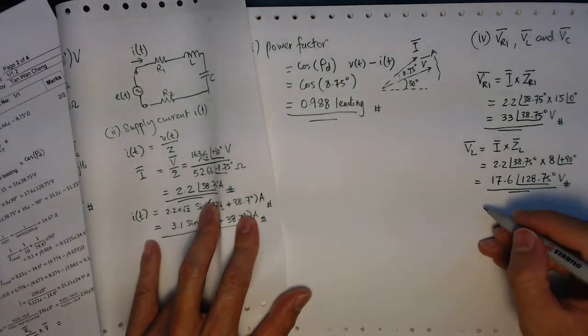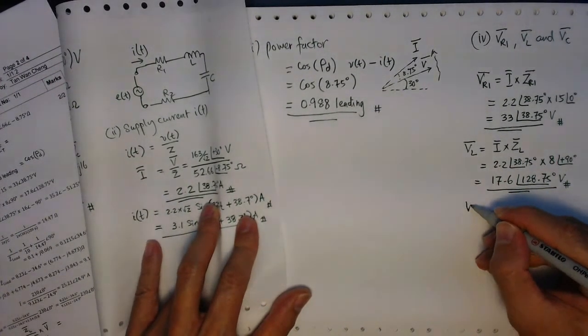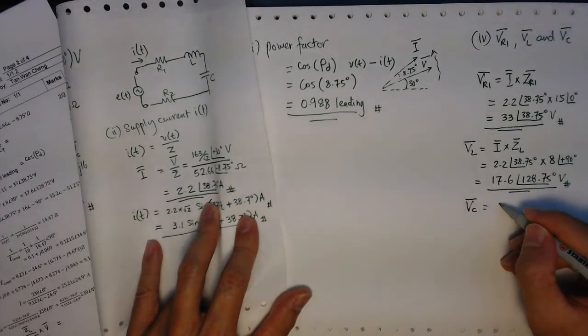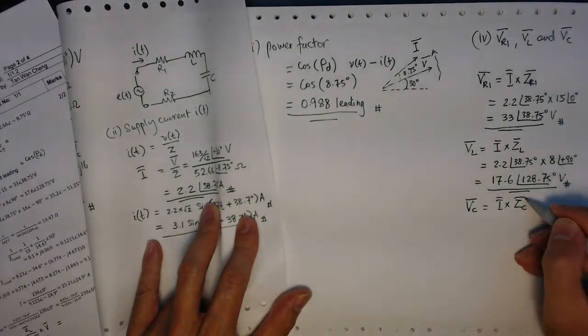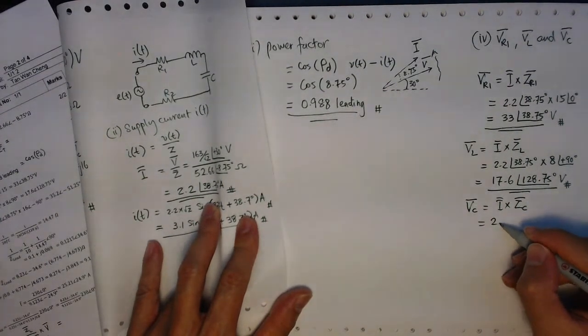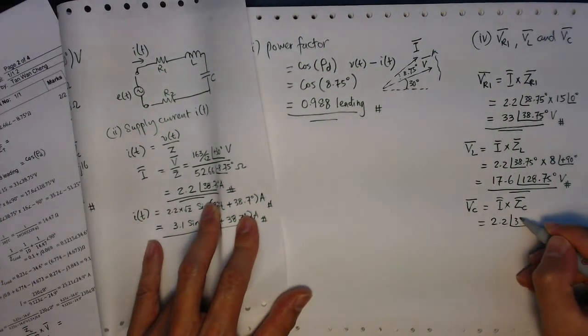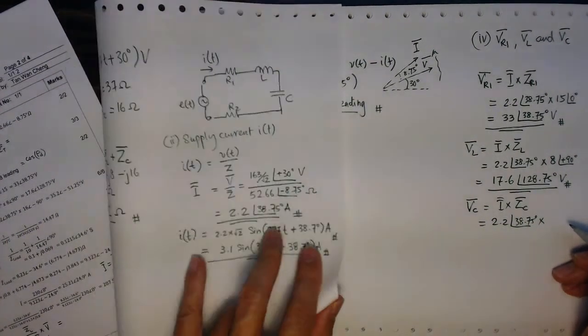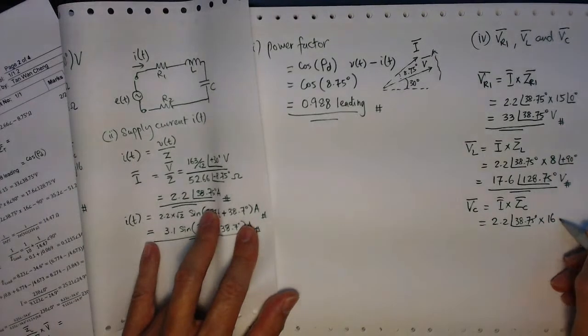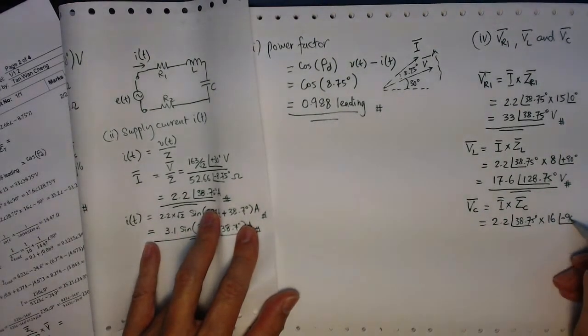And finally, what's the voltage across the capacitor? It's the current multiplied by the impedance across there. Okay, so again, 2.2 at an angle of 38.75 degree multiplied by impedance of 16 at an angle of minus 90 degrees.